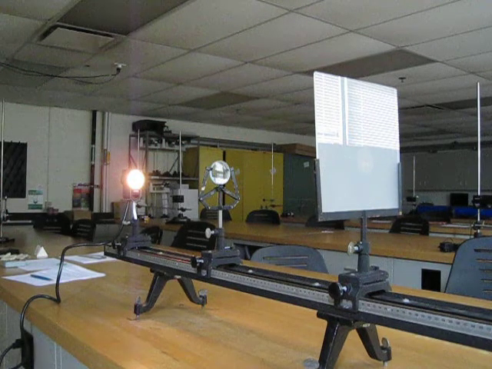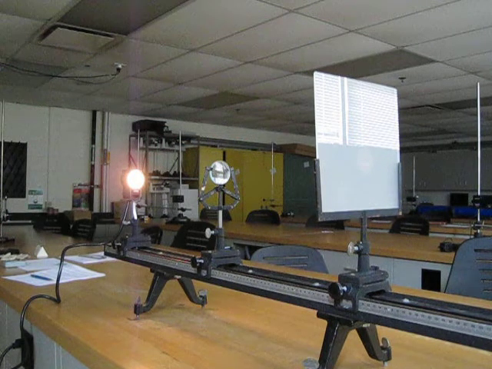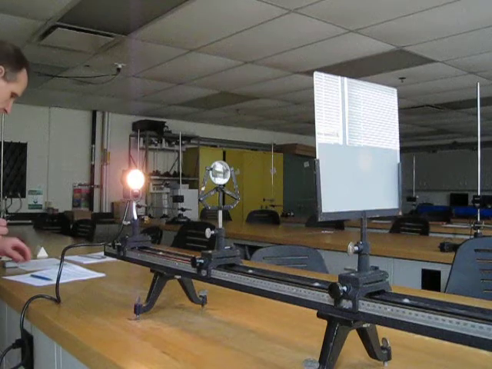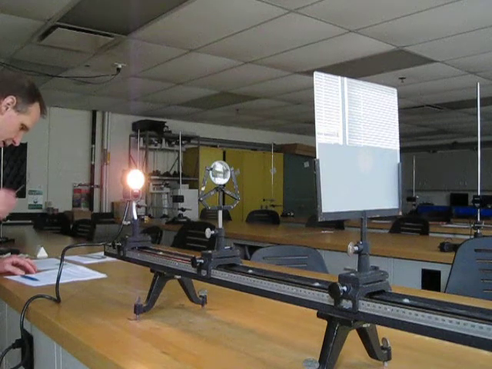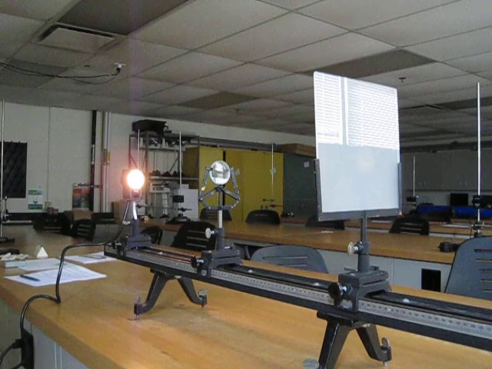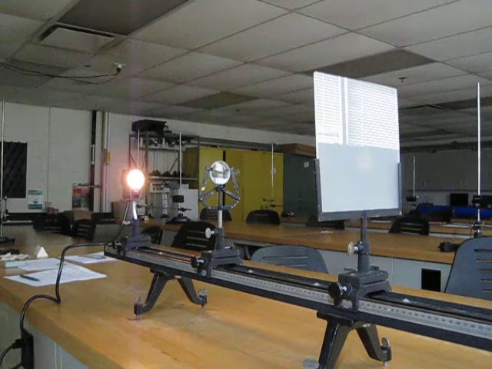Remember, there's a 10 centimeter converging lens and a 20 centimeter diverging lens together. Okay, and that should be all the data that you need to calculate the focal length of that double concave lens or the diverging lens. And again, I'll explain all of that in another video. This is just for the data collection.